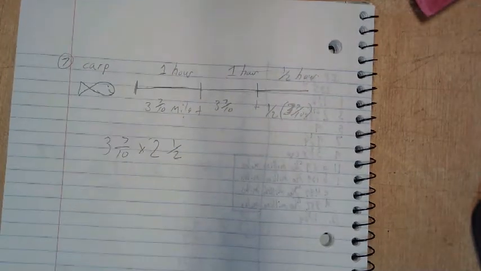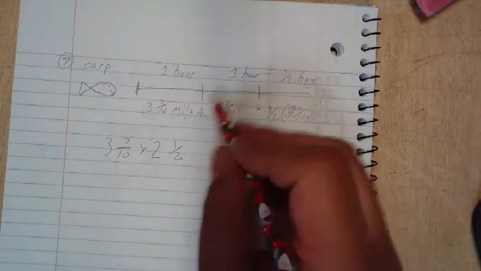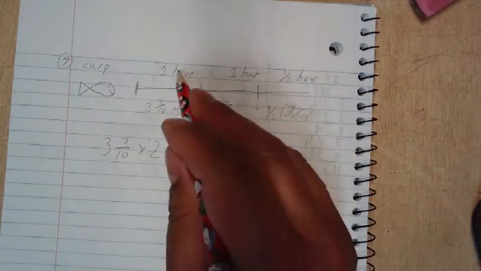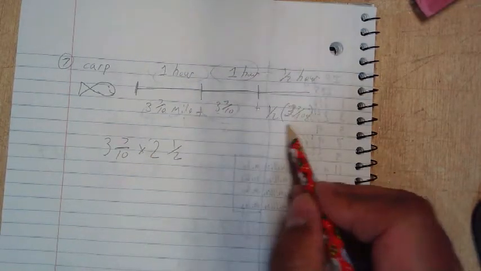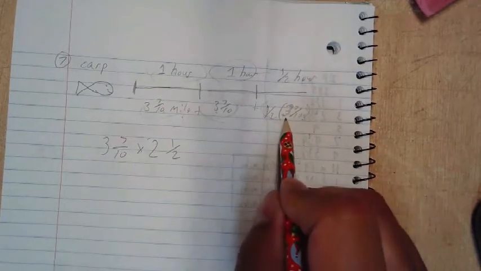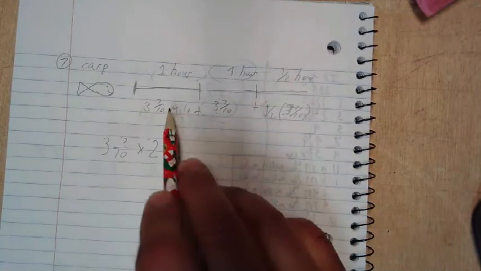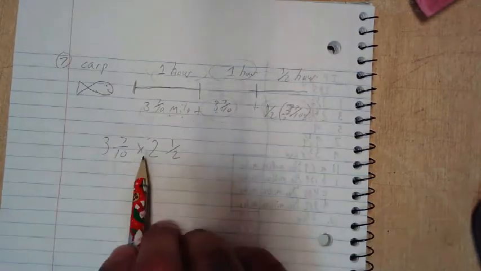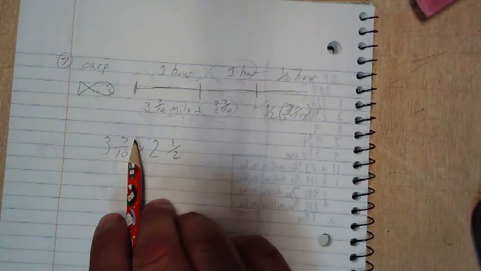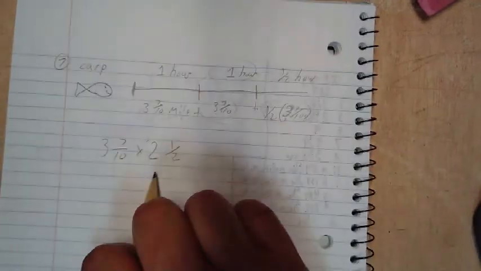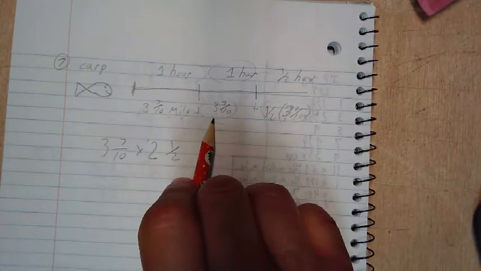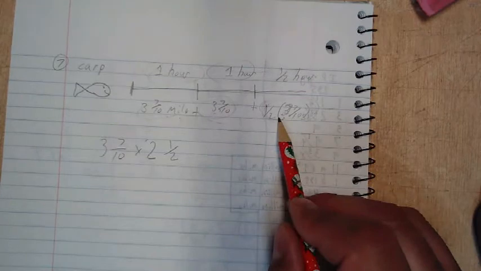times 2.5. Now, you know what? You could add these two and take care of the 2 hours. This plus this, 2 hours. But then, like I said, you'd have to do this part right here, and whatever you get here, you'll add it to this. It's this plus this plus this. Again, multiplication is just repeated addition. So if you don't want to multiply, you can try adding it later on. You just have to multiply a little bit, but this should make more sense to you.